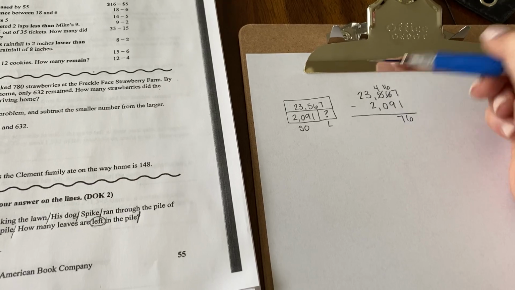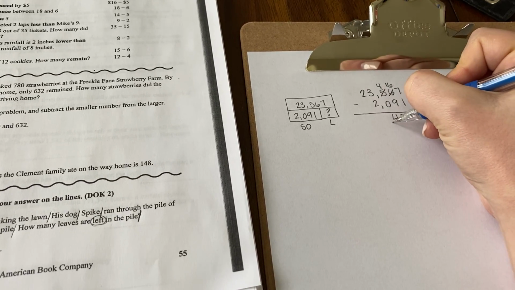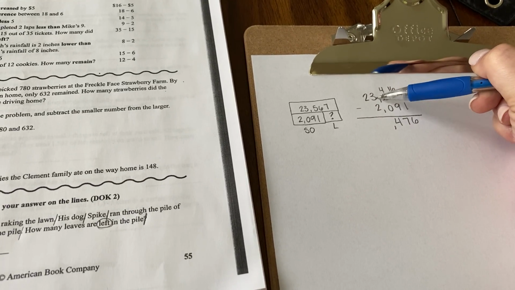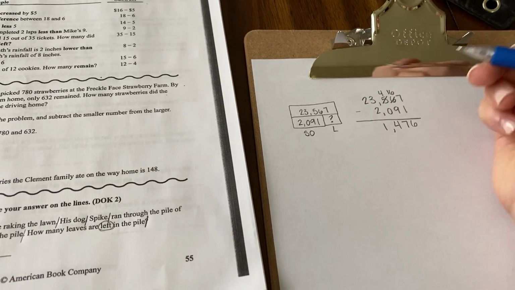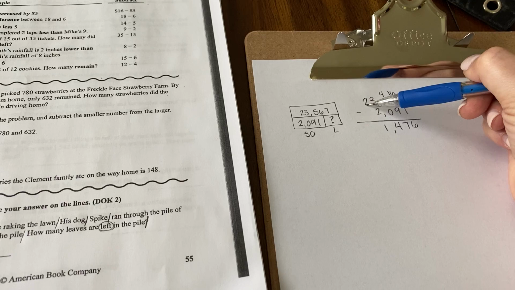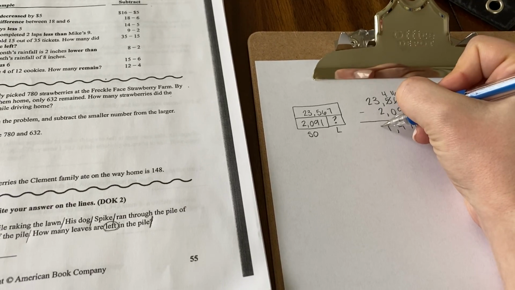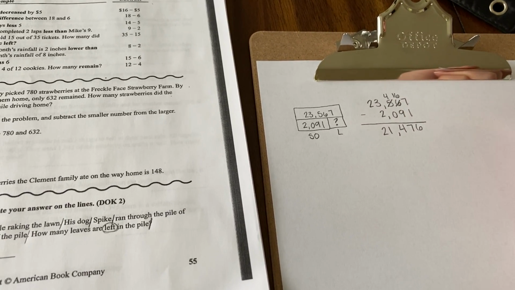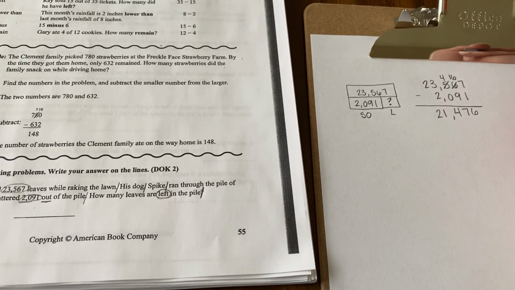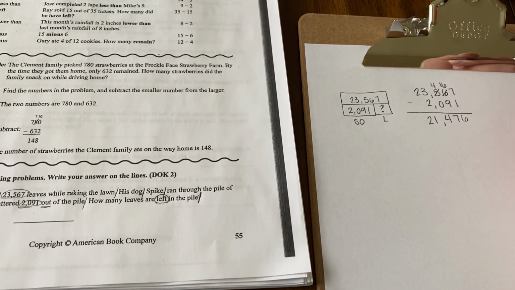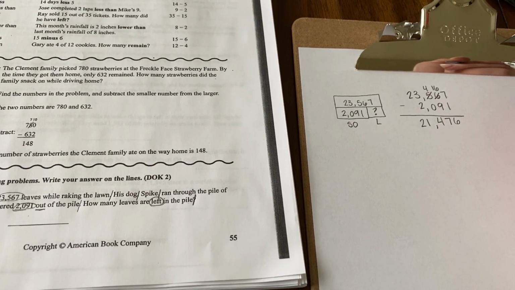Yes. 4 minus 0 is 4. If I have 3 cookies, can I take away 2? Yep. 3 minus 2 is 1. And then I have 2 minus 0, which would just be 2. So this means that we have 21,476 leaves left in the pile.